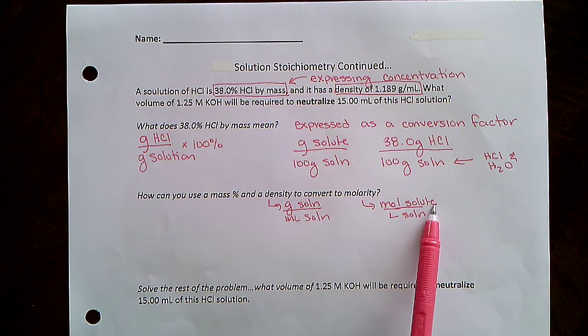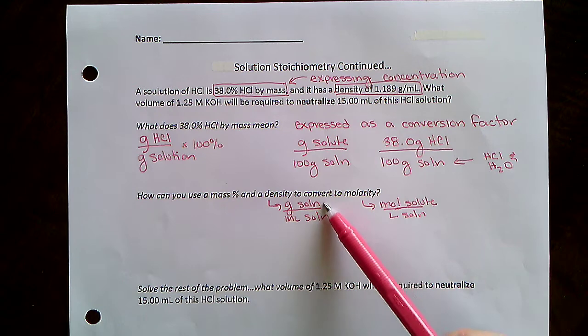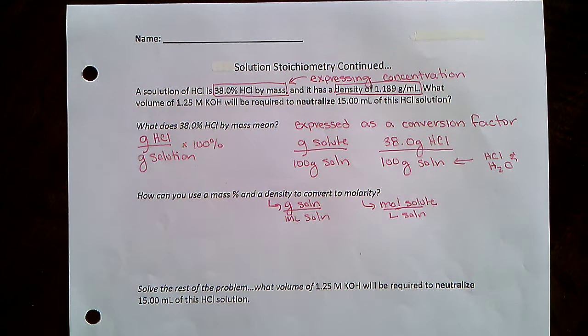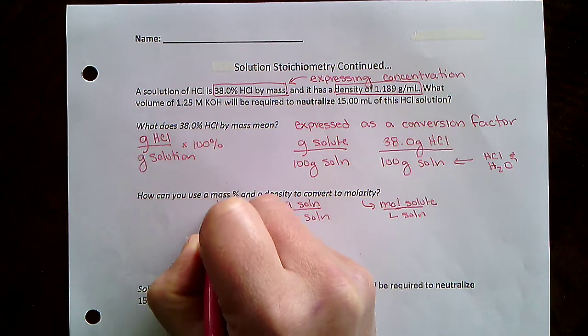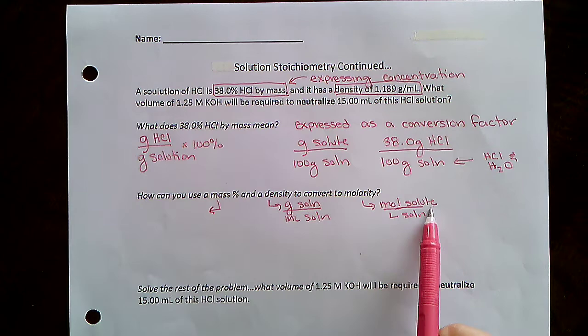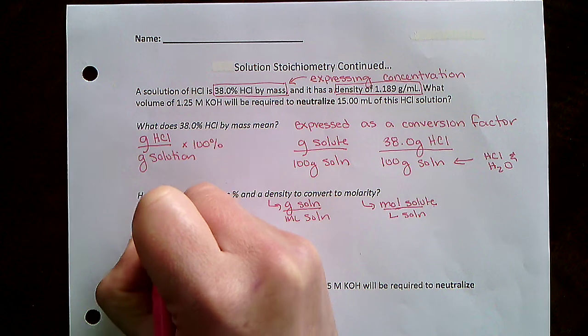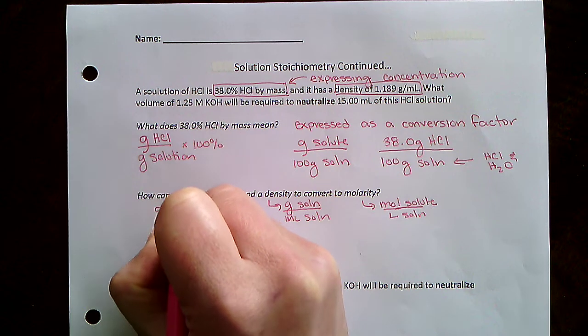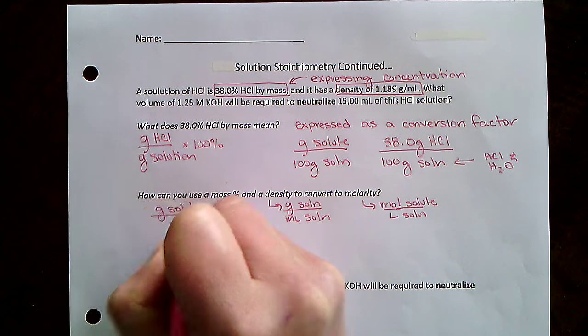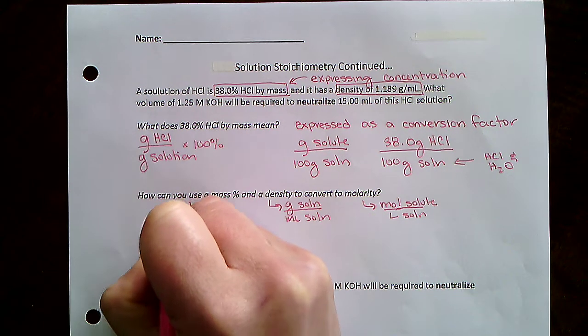Molarity is talking about how much solute there is per liter of solution, or volume of solution. Density is all about the solution. How many grams per milliliter of solution do you have? Mass percent, more similar to molarity, is telling you how many grams of solute per 100 grams of solution.